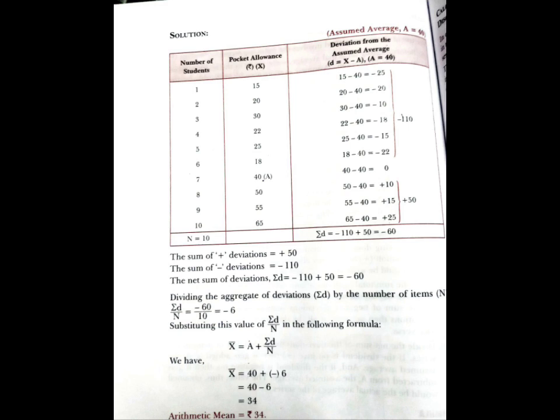As we know that we have assumed 40 from the list because it's a rounded number, and what you need to do, just subtract from the pocket allowance, that is x. So x minus a, we need to follow this. X is 15, a is 40. Continuously we have to subtract it, and जितना subtract हुआ है उसको एक बार add कर लो और उसे देखो वो कितना आ रहा है.